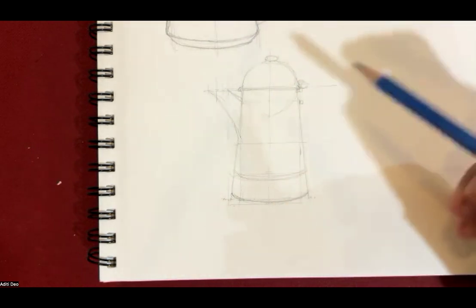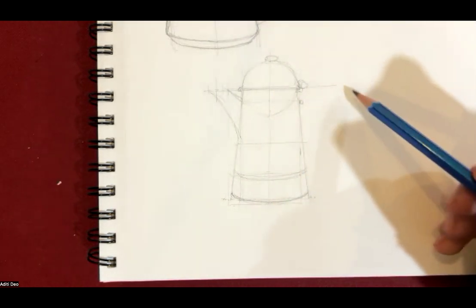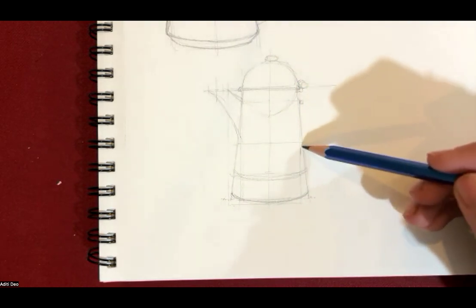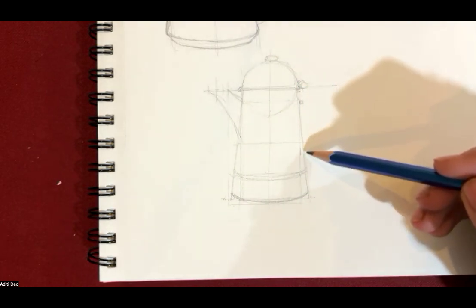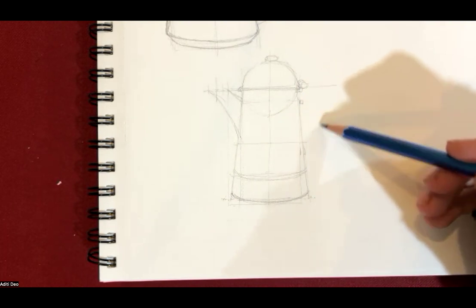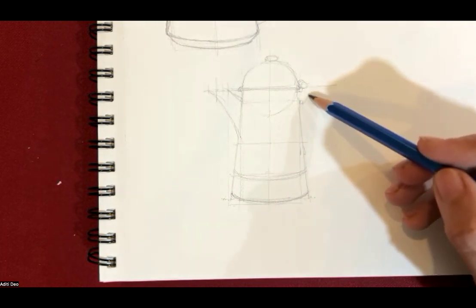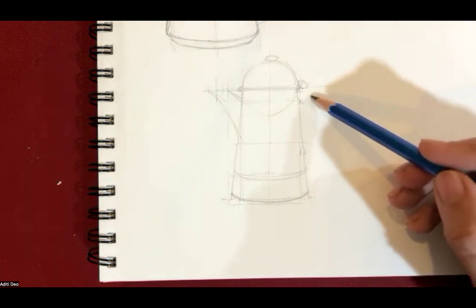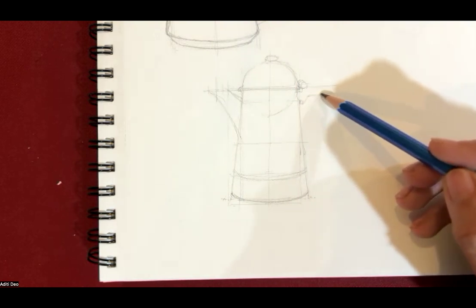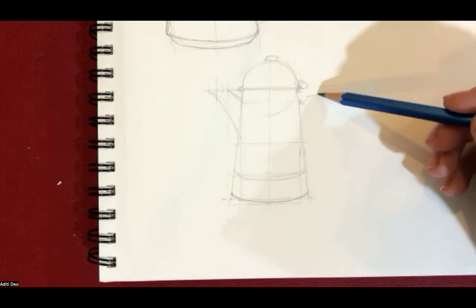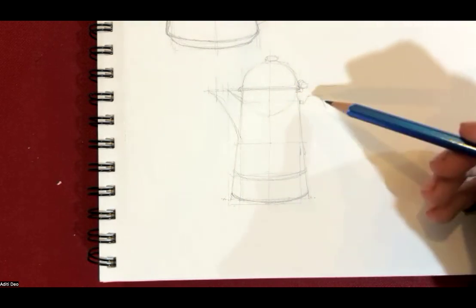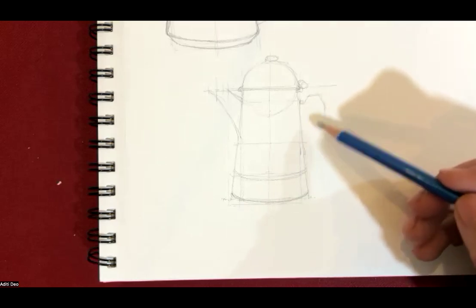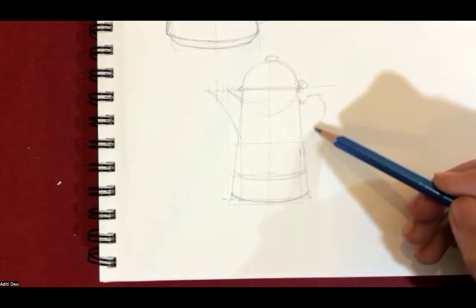And now when we want to draw the handle, it's a very cute shape, but don't be tempted to just draw that shape. Break it up into flat lines. So this is like an ear. So you draw one horizontal line, one line at 45 degrees, another vertical line, break it up.